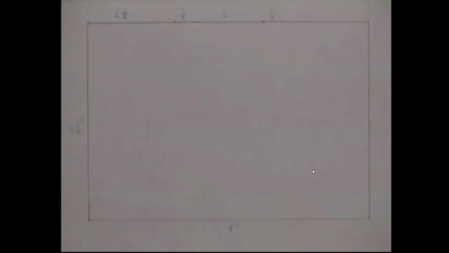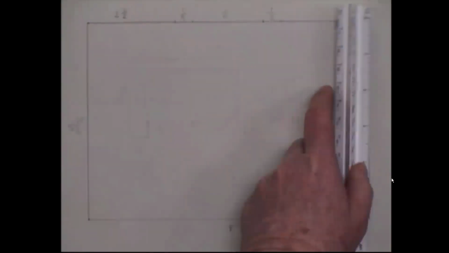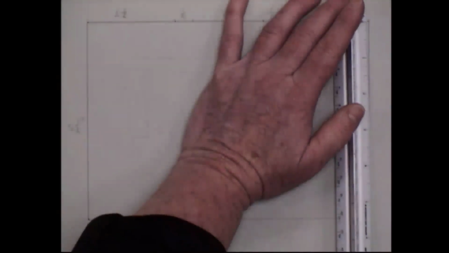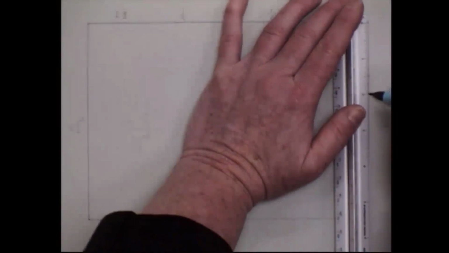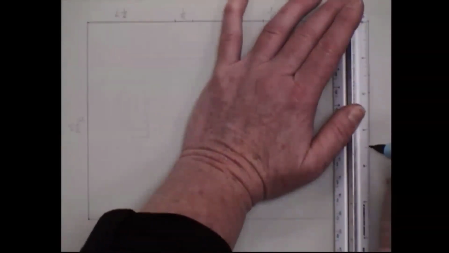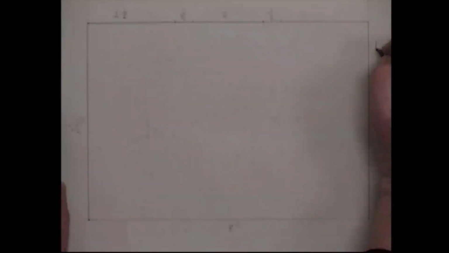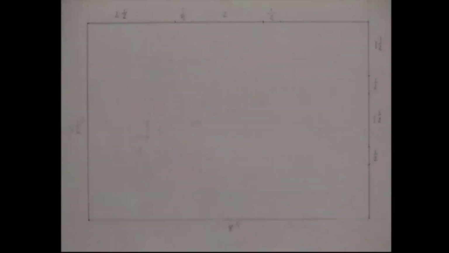So we'll toggle back over to the drawing using the 16 scale. This first one was 1.5, and we had a 1/2 inch space. And then we had another 1.5 and another 1/2 inch space. So I haven't really drawn anything yet. All I've done is put my little measurement marks on there.